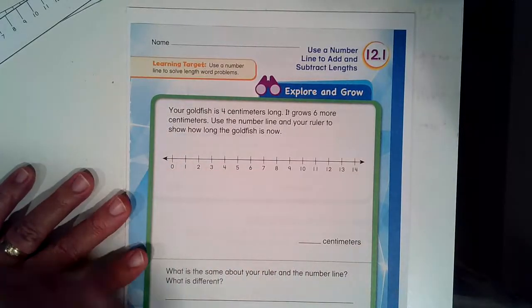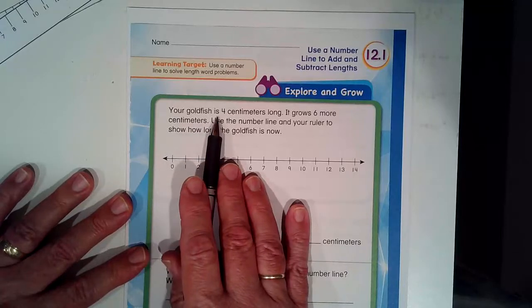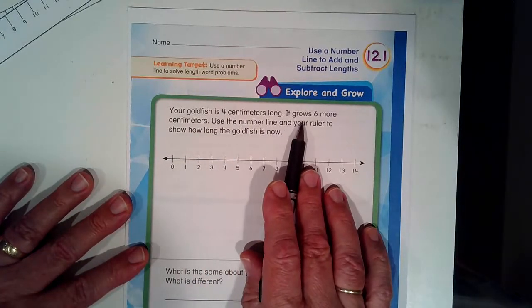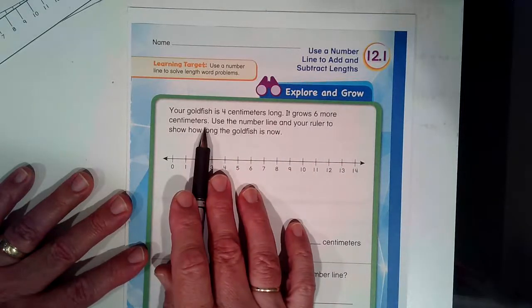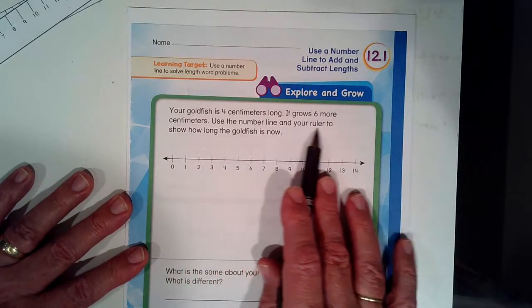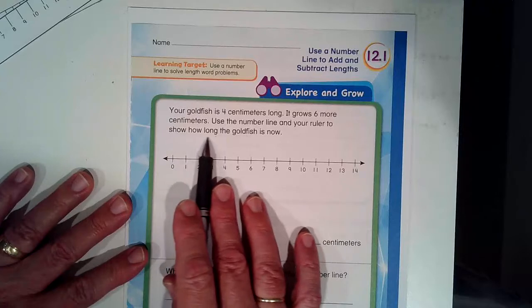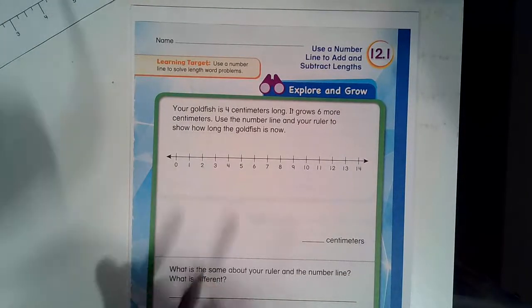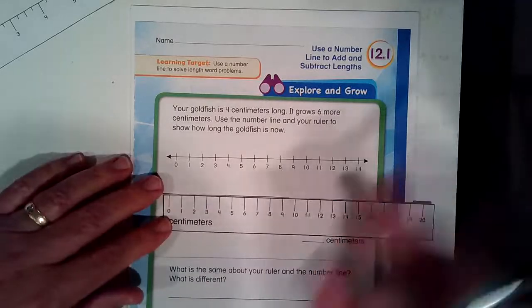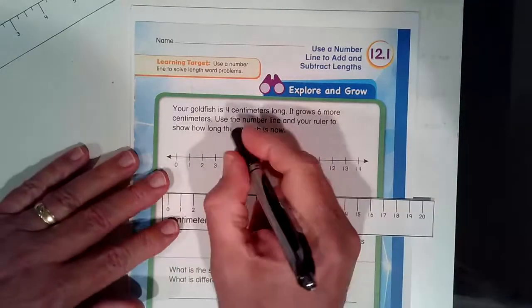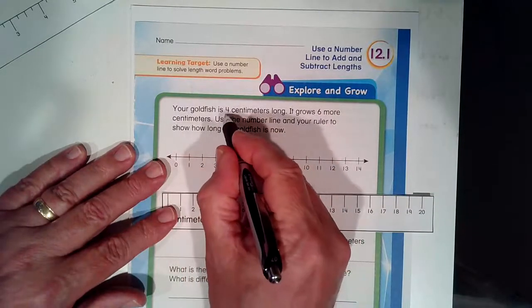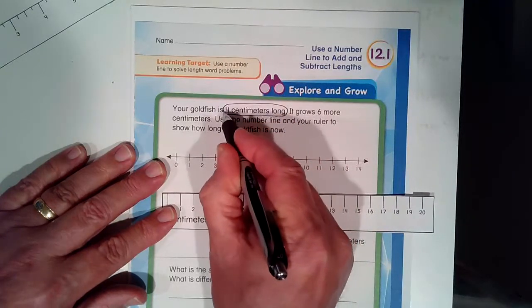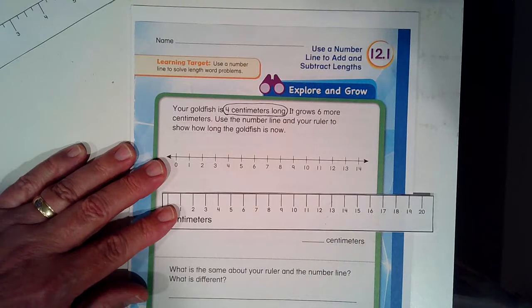So let's get started. It says your goldfish is 4 centimeters long. It grows 6 more centimeters. Use the number line and your ruler to show how long the goldfish is now. It says the information, your goldfish is 4 centimeters long. That's one bit of information.